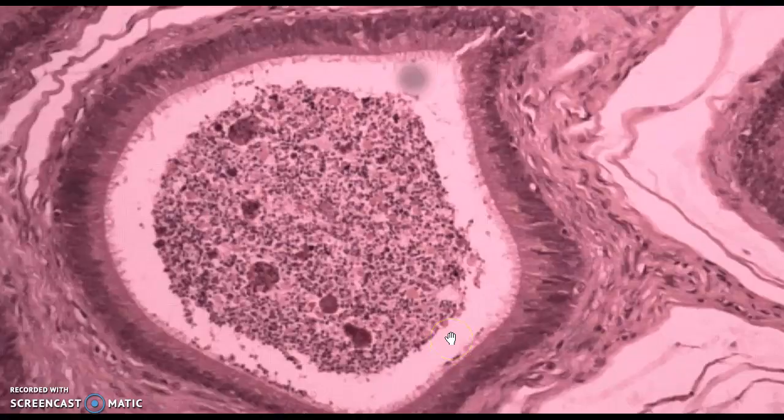So here is high power. This is probably the power you want to draw on it. Here's the sperm, and we could see these little tiny hair-like things around the outside. They used to think they were cilia, so they called them stereocilia. In reality, these are microvilli that are expanding the surface area, and they're nourishing and maturing the little sperm in here.